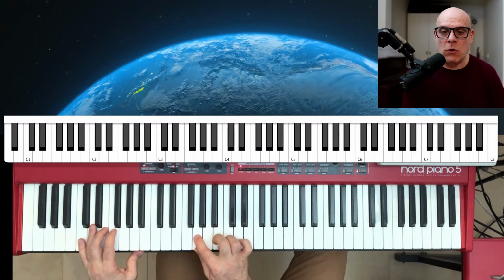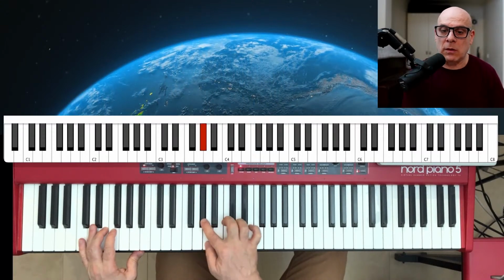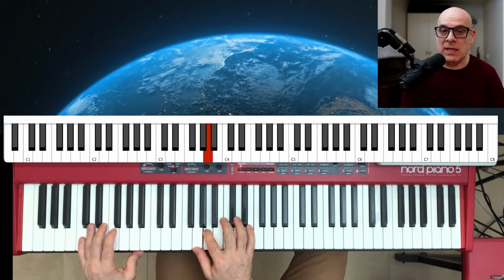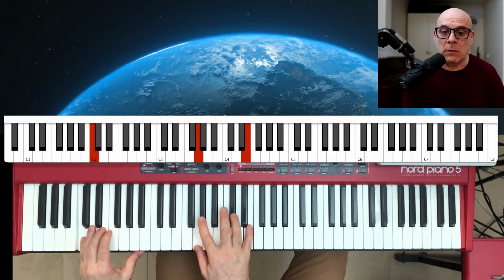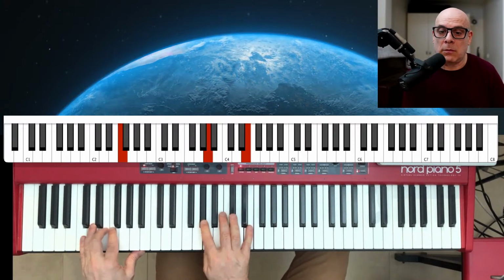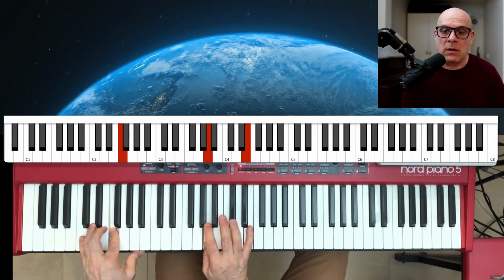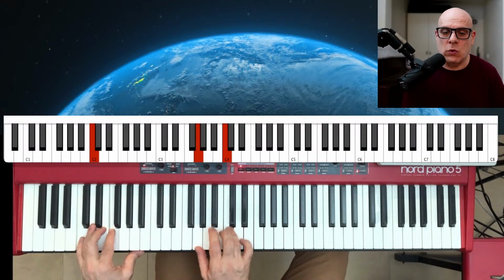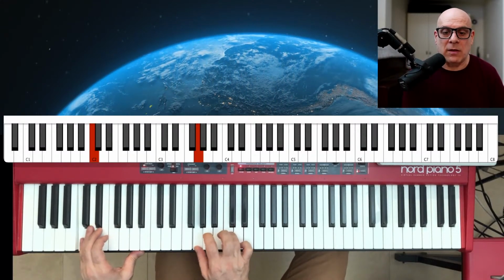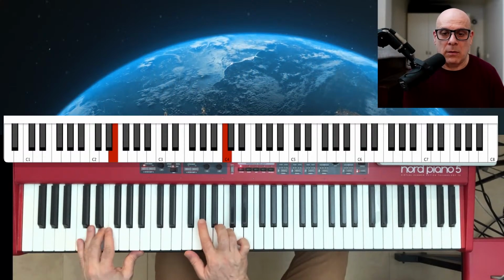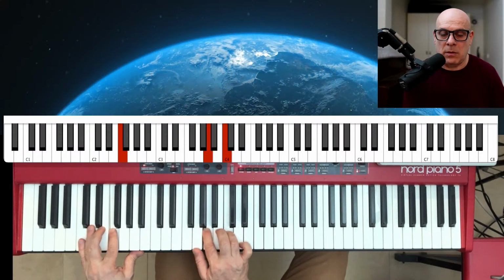If I want to do a chromatic motion, that's going to result in E7 or E augmented. Okay. If I choose to keep C on top, that's going to be the augmented. Okay.